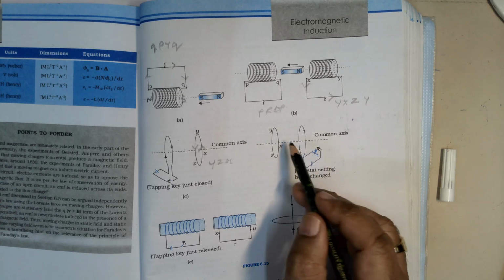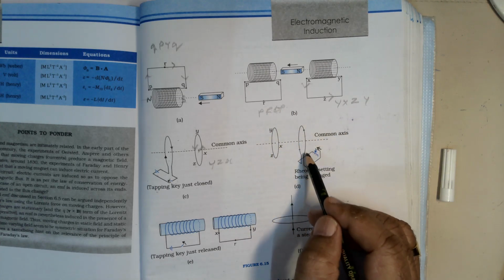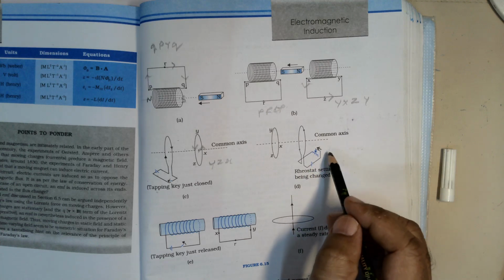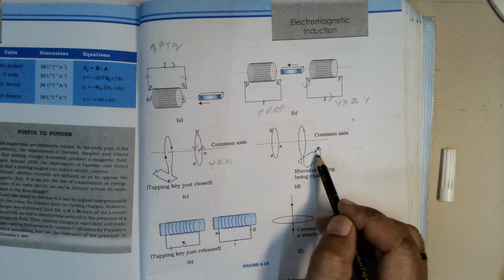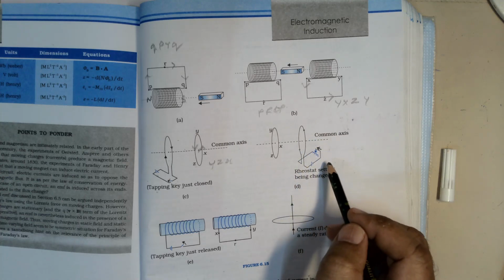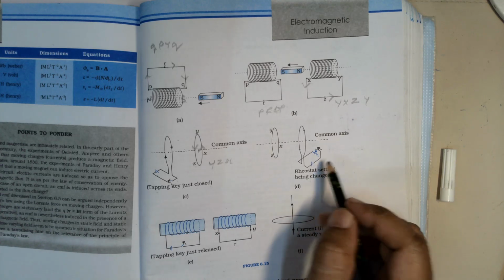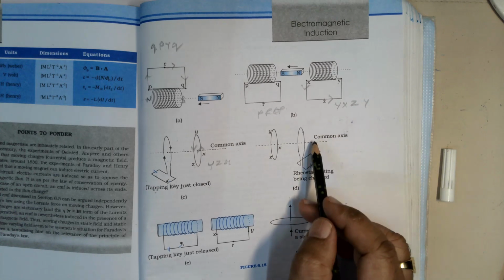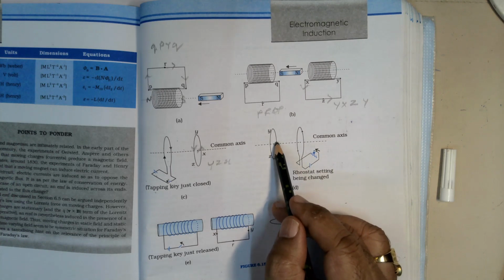Similarly, you have an XYZ coil and another coil connected to the circuit, where it is connected to a rheostat. What is the purpose of the rheostat? You can change the resistance and thereby change the current also. For example, it is flowing in this way. So what about X, Y, Z?